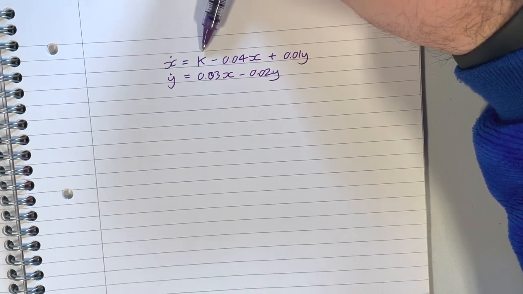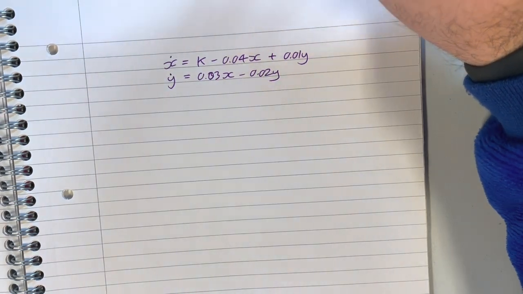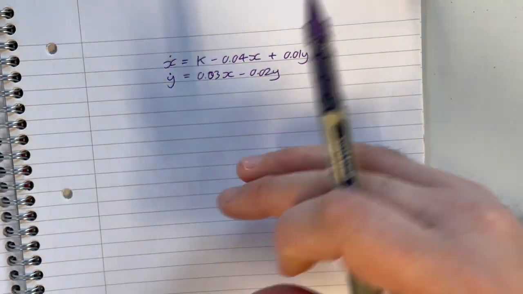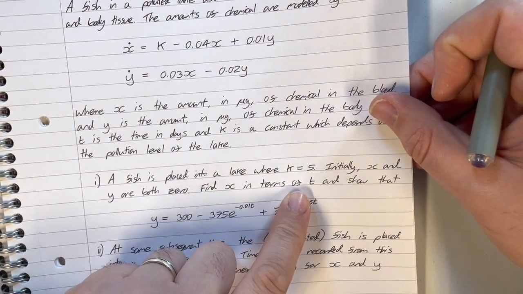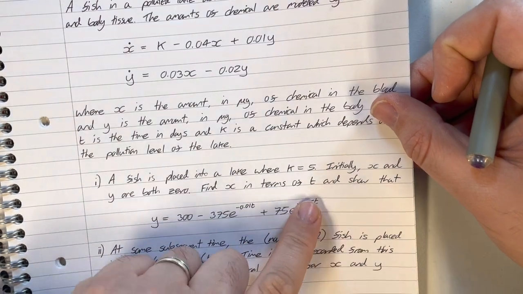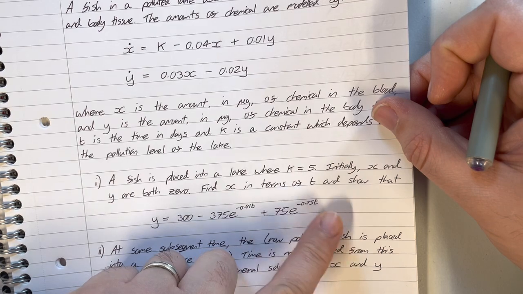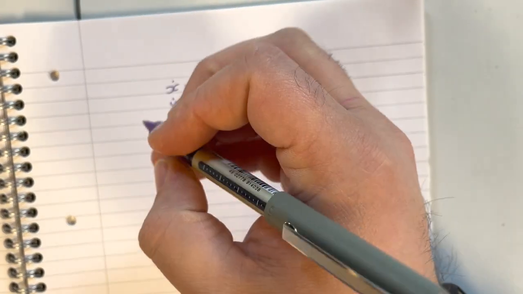And our function of t is just k, but it's not 0, so therefore it's non-homogeneous. Okay, so just look at the wording of the question. Find x in terms of t and show that y is this thing. So that indicates that we're supposed to do x first, then roll that back through to find y, and then this should fall out. Okay, so we're going to find x first. So just like in my 2 other examples, we're going to eliminate y.